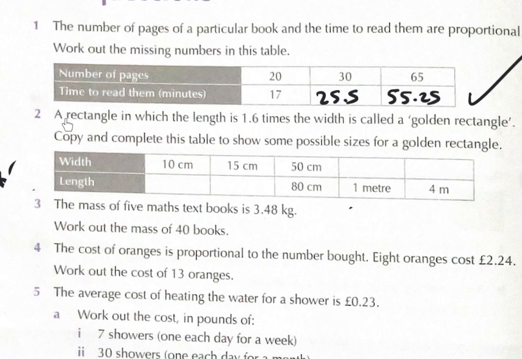Read number 2. A rectangle in which the length is 1.6 times the width is called a golden rectangle. Copy and complete this table to show possible sides for the golden rectangle.